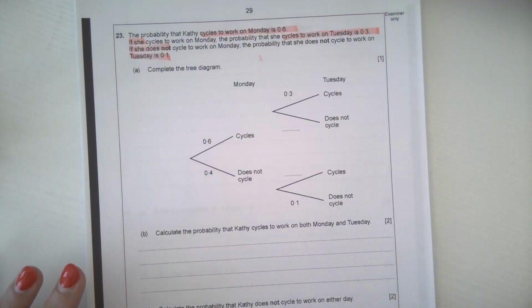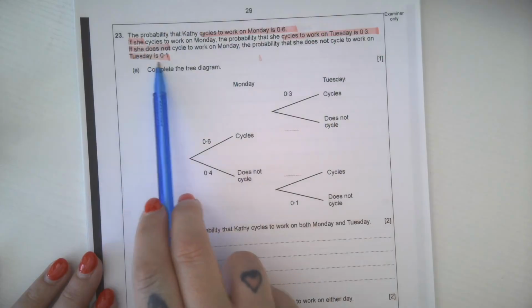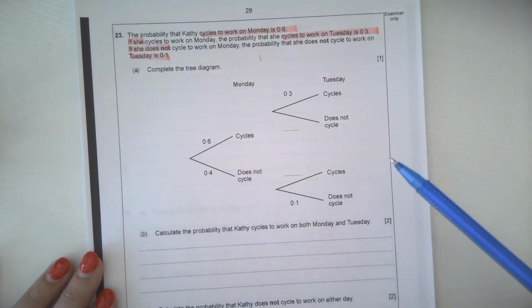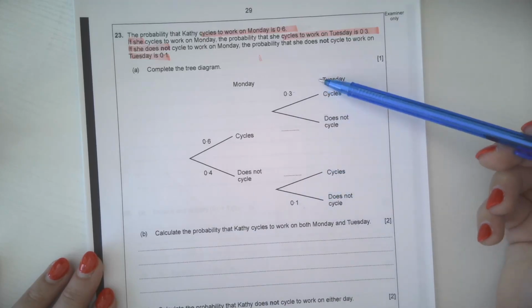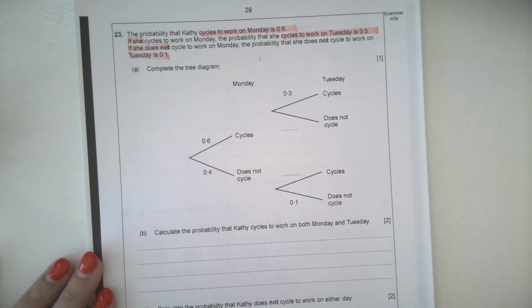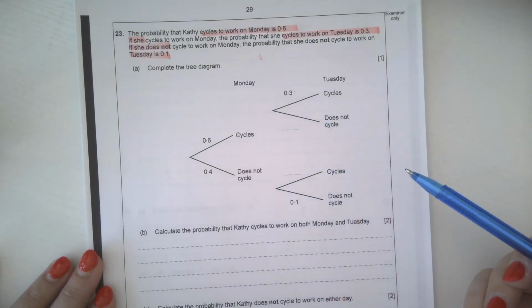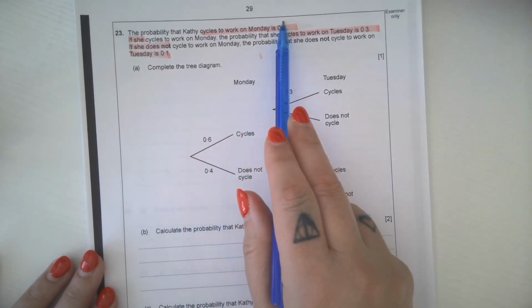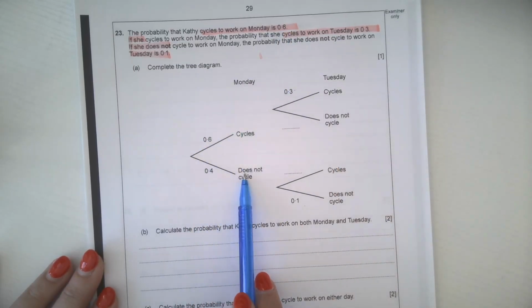Okay, so what's useful for us to hear? I know that seems a little bit confusing, but actually they've done us a solid because we've got at least one part of each of these branches filled out. Okay, so that's helpful to us, guys, because these branches have to add to 1 for probability. So the probability that she cycles to work on Monday is 0.6. So the probability that she doesn't cycle to work on Monday is 1 take away 0.6, which is 0.4.